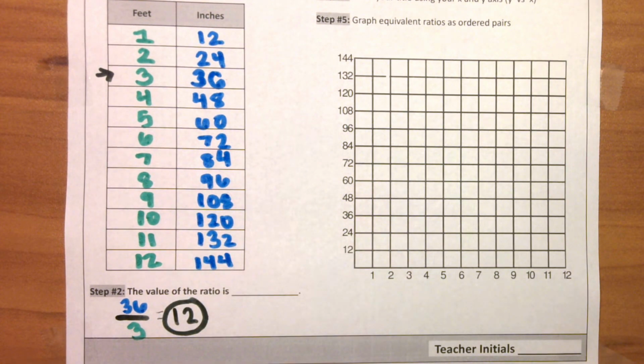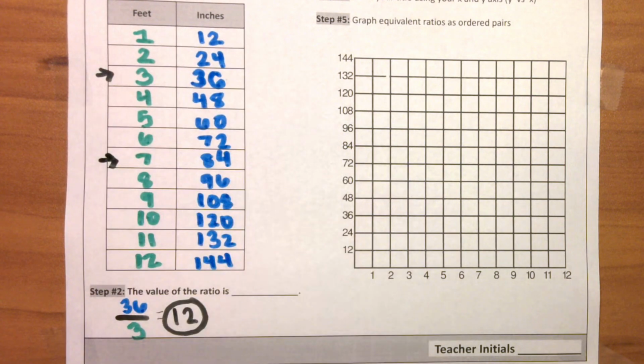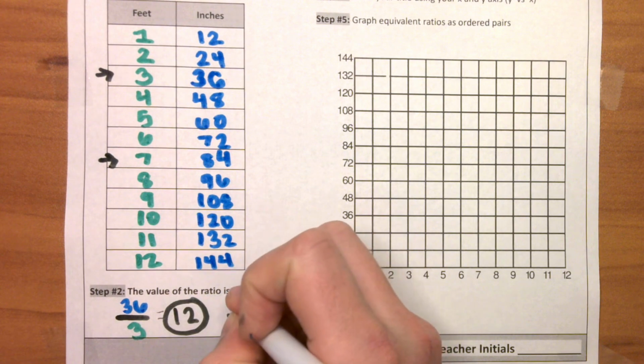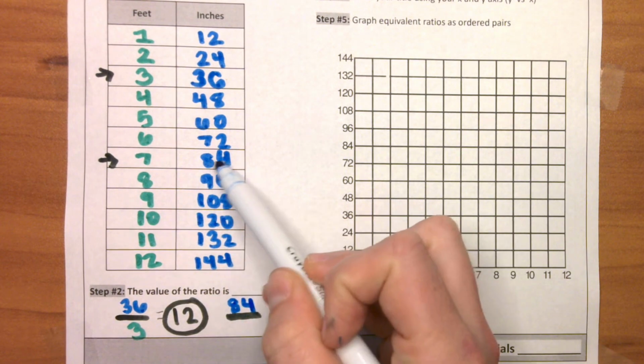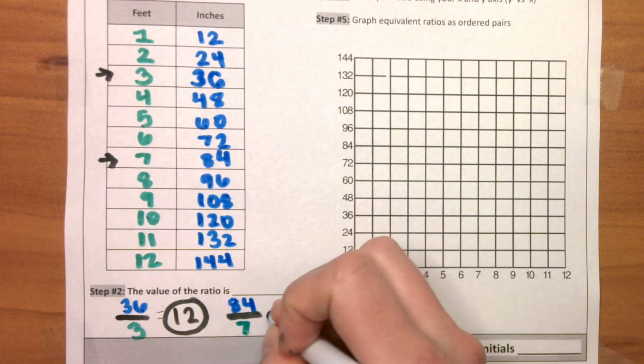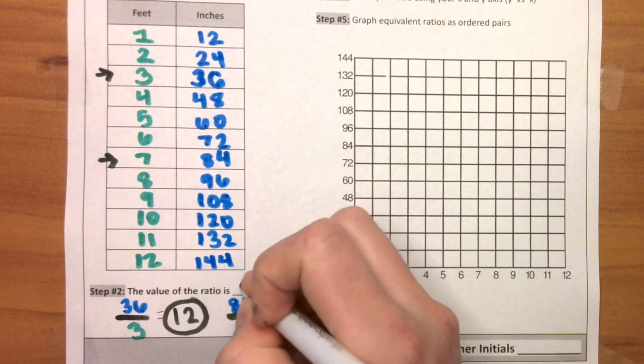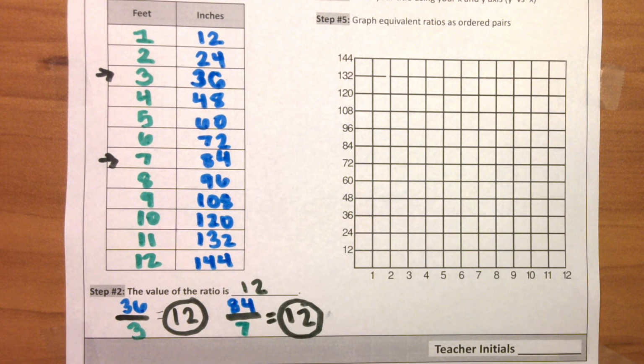The great thing about ratio tables is you can always divide your quantities and get the same value. If you don't get the same value, that's a signal to you that something's off. If I do another example, let's say this row right here. If I take 84 inches, and remember when you divide, you have to keep the order the same, and I divide it by 7 feet, 84 divided by 7 is 12. So the value of our ratio is 12.